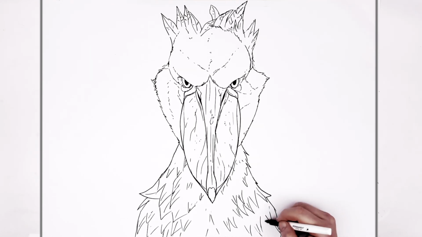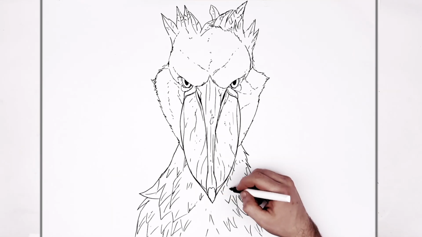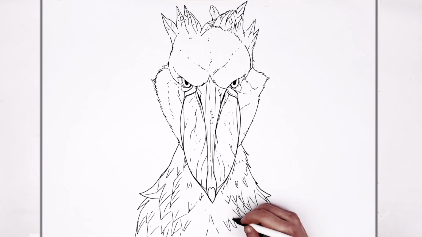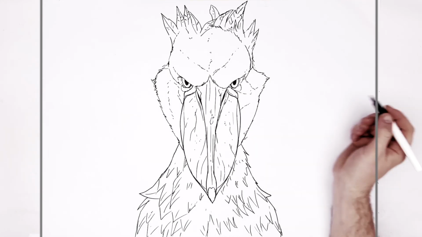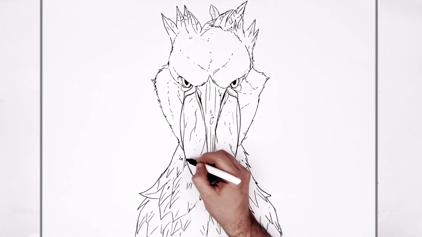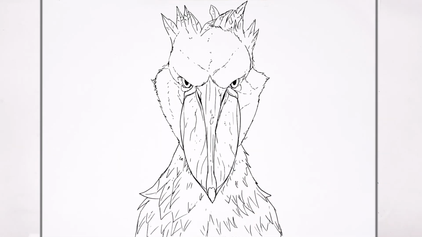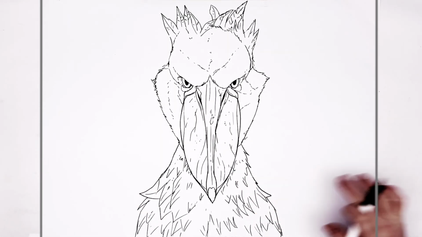So you could literally draw in every feather, or you can just do what I'm doing, which is suggesting a little bit of what's here. And I think that'll do. Just to add a bit of color. He's light blue, or you could just shade, of course.